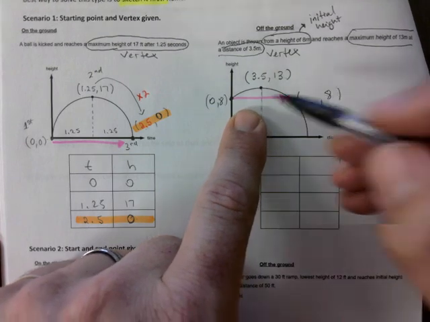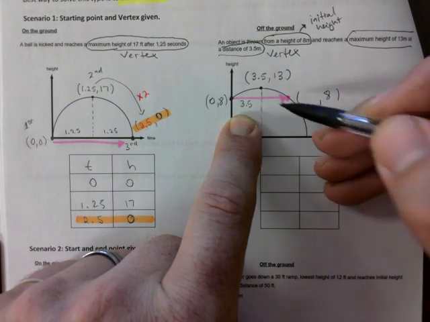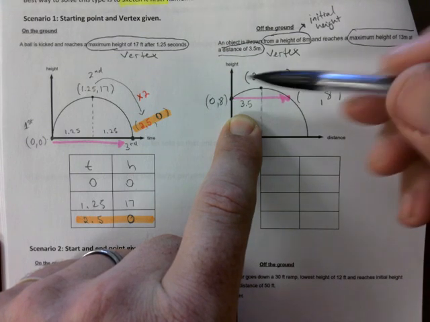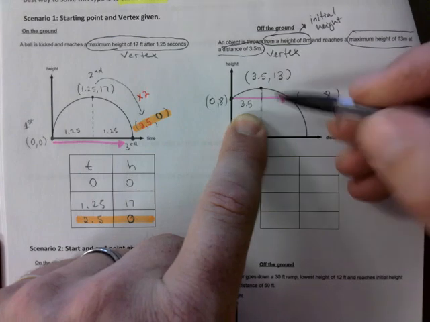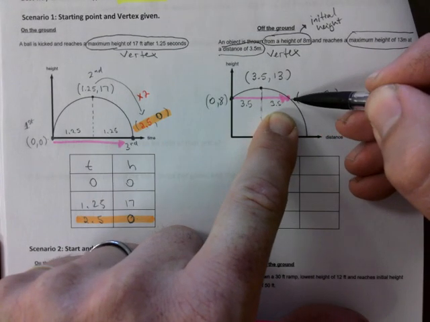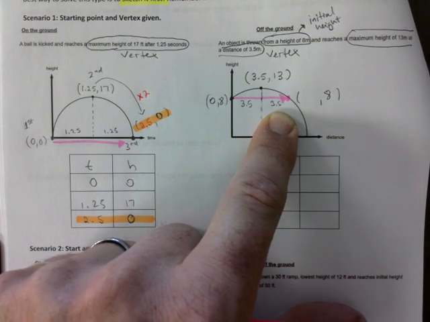And watch this. It took 3.5 seconds to, sorry, not seconds, meters, because we're talking distance. It took 3.5 meters to get to here. It will take another 3.5 to get to the other side. 3.5 is 7, right? Two 3.5s. That's what you have there.